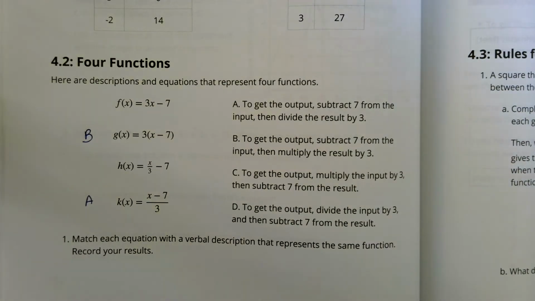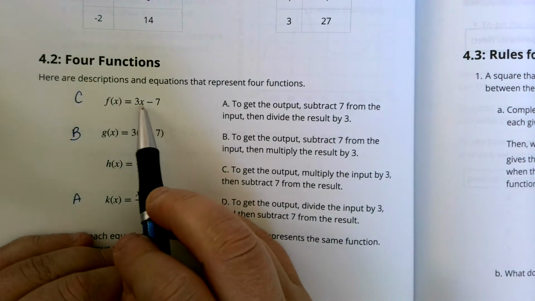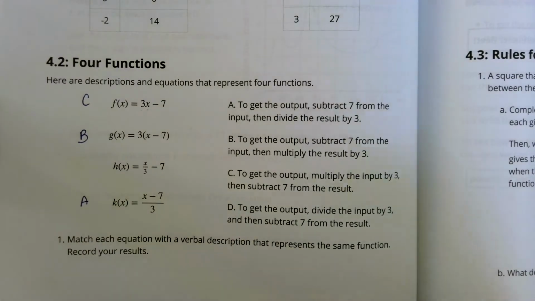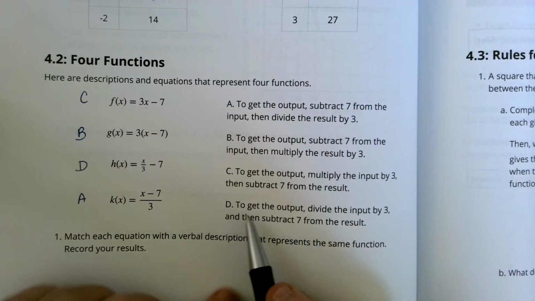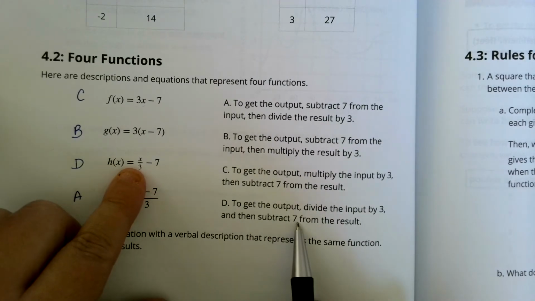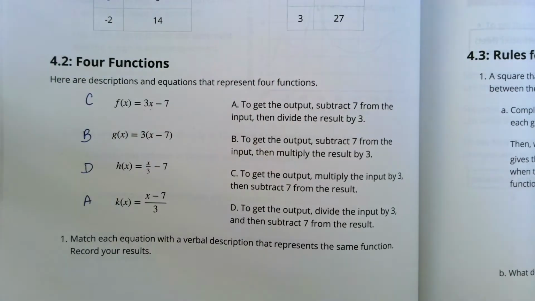The next one says to get the output, multiply the input by 3. So we're multiplying the x by 3 and then subtracting 7. So that's going to be this one. And that means the last one is going to be D, which is to get the output, we're going to divide the input, x, by 3, and then subtract 7. So that is how we find our function in our descriptions and how to match them up, okay?